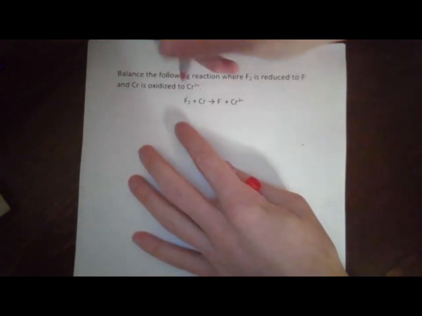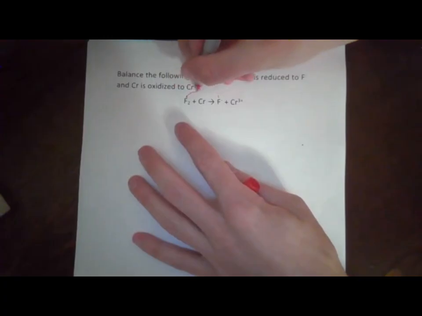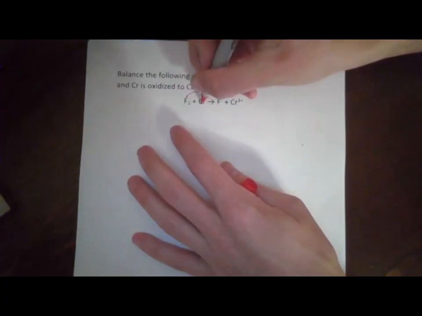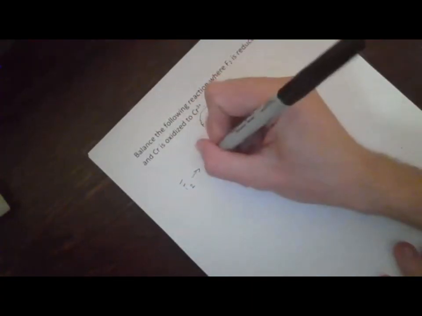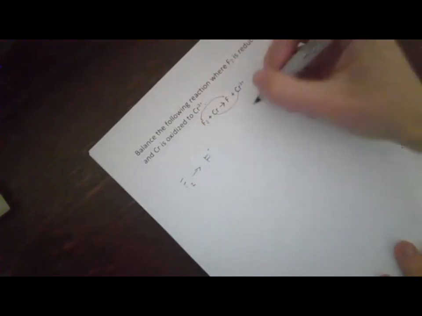So when we're working through this process, the first step is always going to be identify the half reaction, which is basically just going to be pairing up what reactant goes with what product. Basically, the fluorine atoms are going to turn into fluoride, and the chromium is going to turn into chromium. You're looking for the individual types of atoms, elements, and how they're changing over the course of the reaction. So that means we're going to have F2 becoming F-, and we're going to have Cr becoming Cr3+.